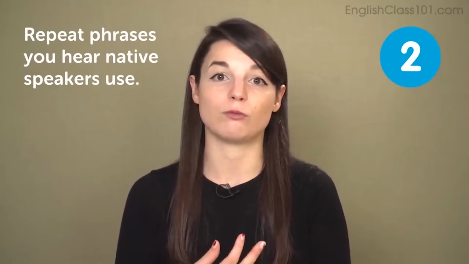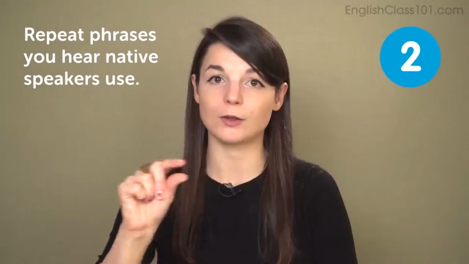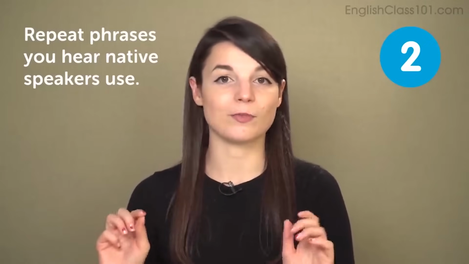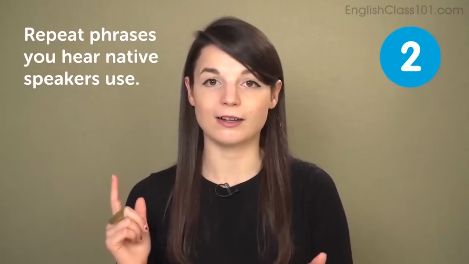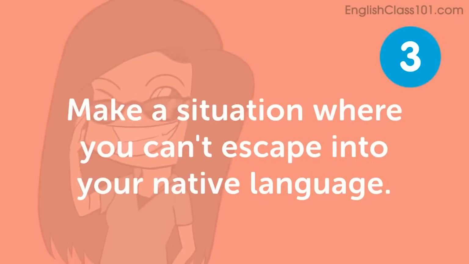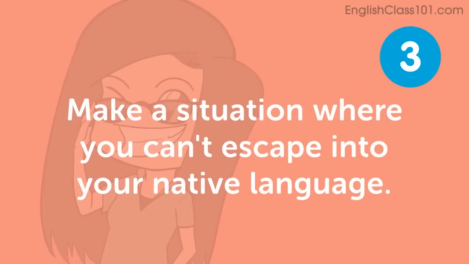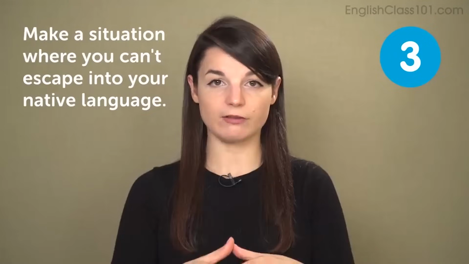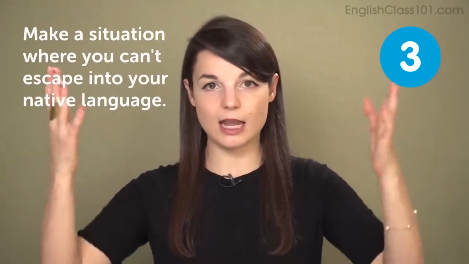And you can do this when you're reading books too. You can try to read out loud interesting lines of books that you find, or something that maybe is difficult for you. Very nice practice tip. Make a situation where you can't escape into your native language. Making a situation where you can't escape into your native language essentially means immerse yourself.